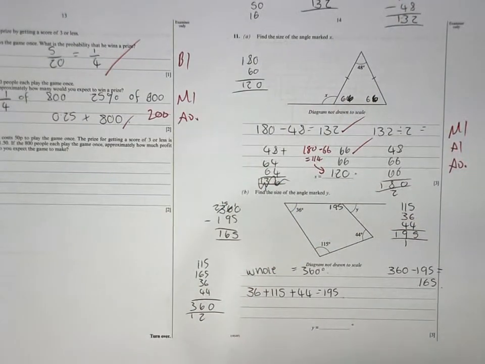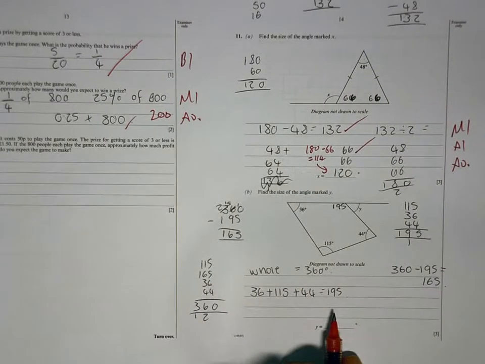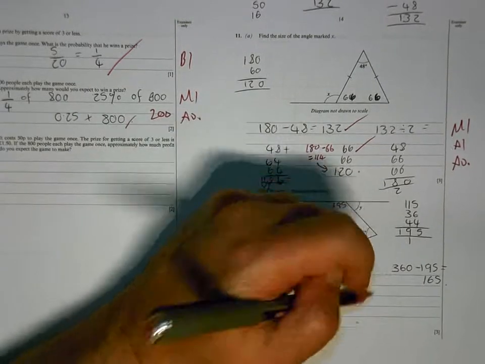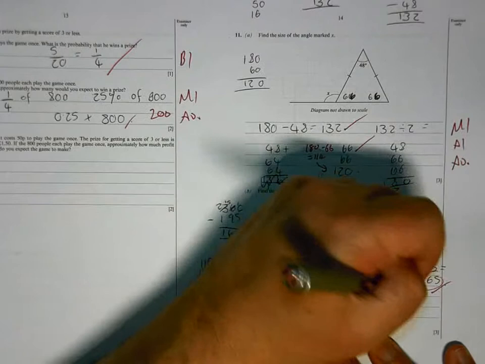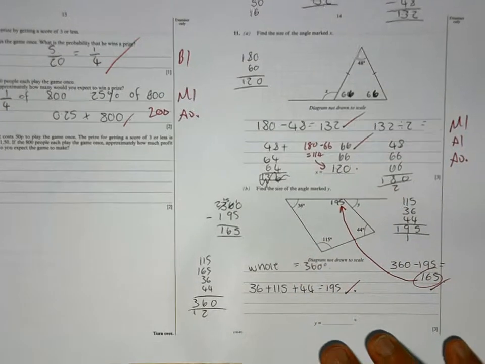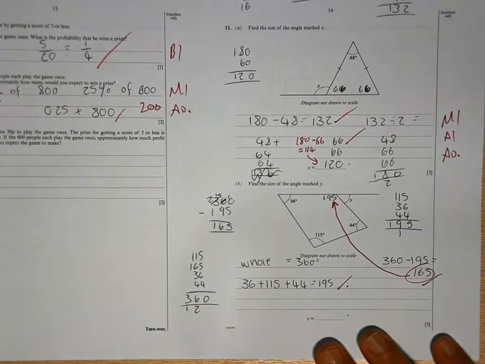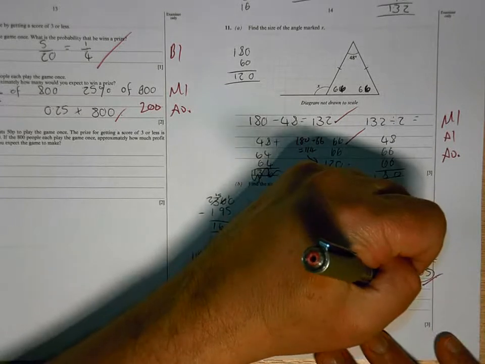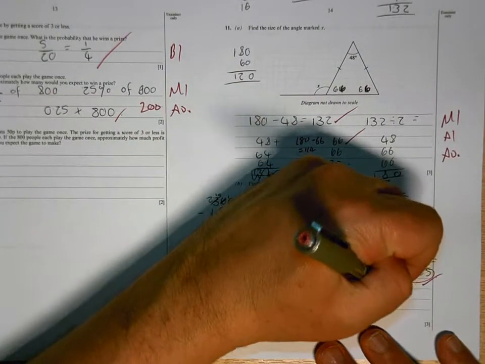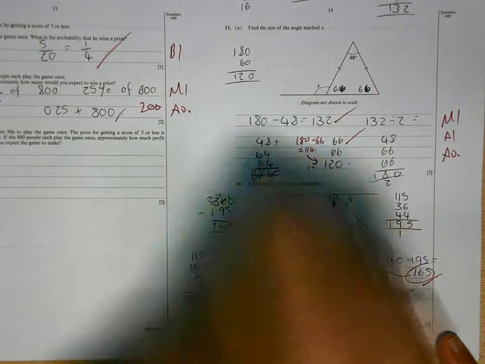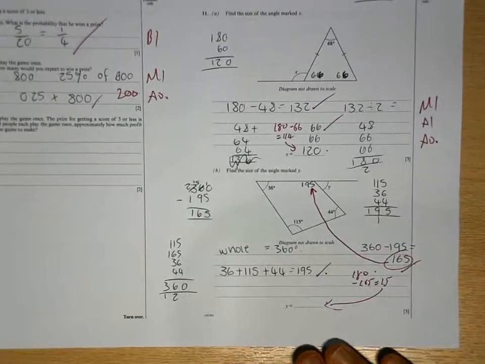And then for this one, you add those together, it comes to 195. You do 360 take away, that is 165. That there should be 165, which you then take away from 180 because it's on a straight line. 15 is what you're looking for there.